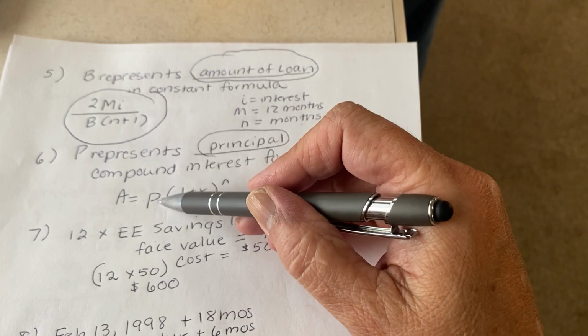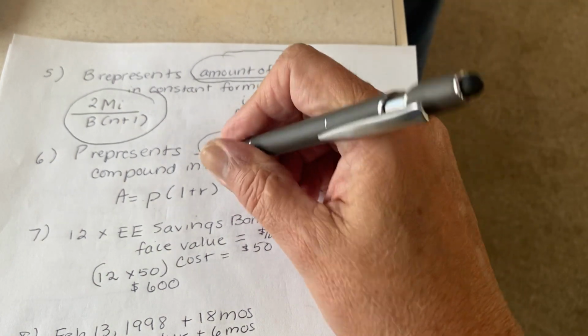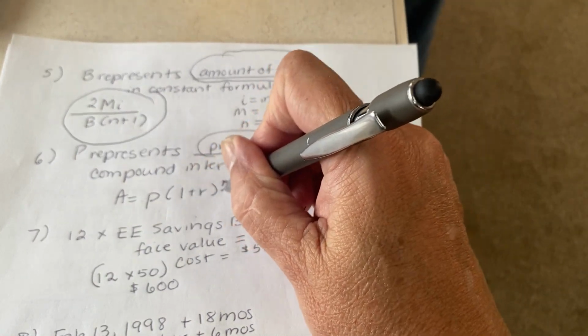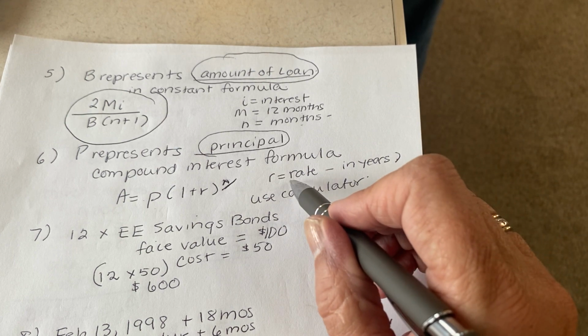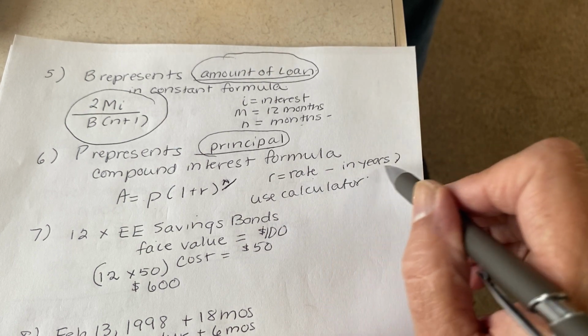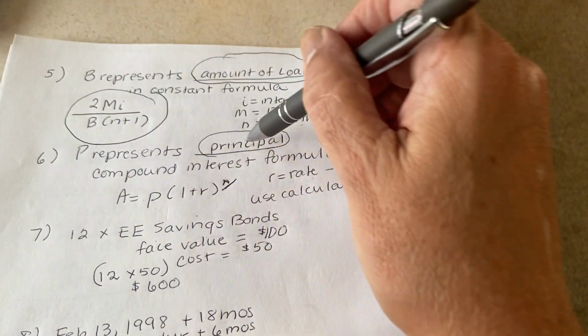And in the compound interest formula, you're always going to have to use your calculator because you have an exponent here. And so use a calculator with an exponent. And the R is going to be the rate, you know, in years. So anyway, P represents the principal.